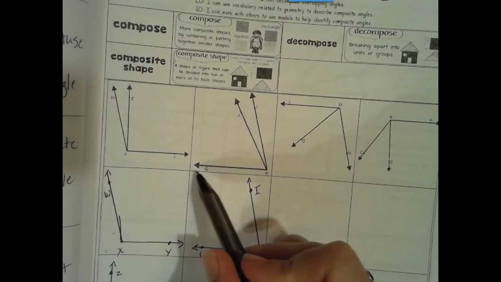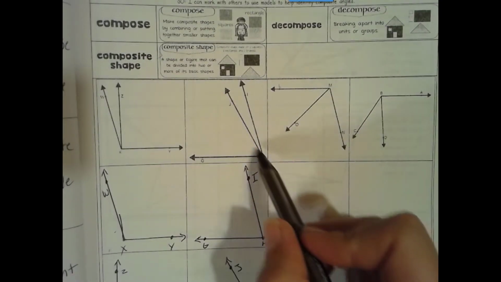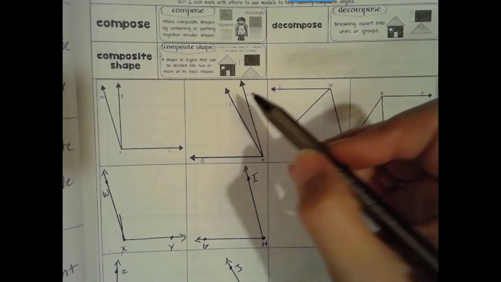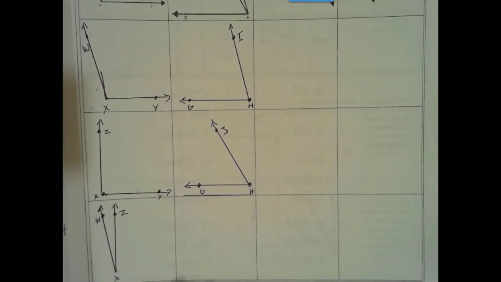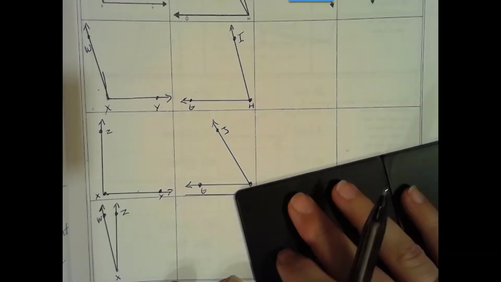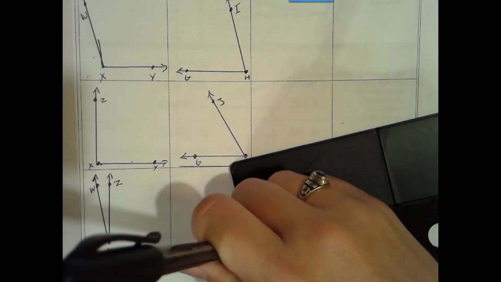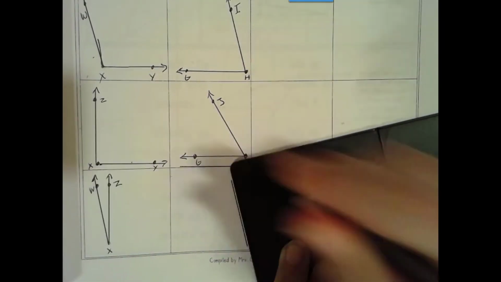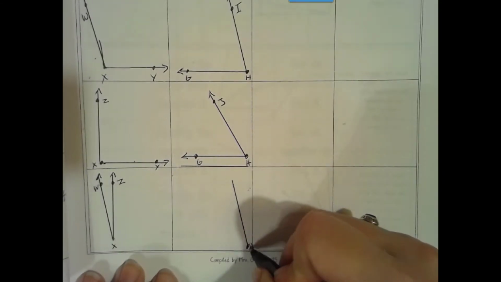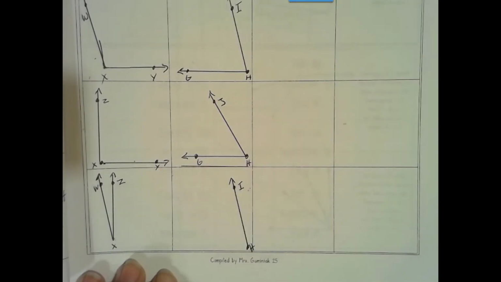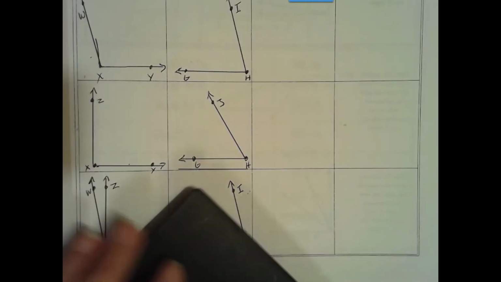So now we've identified this larger angle, this next one. Now we need to identify this one right here, this acute angle. So IHJ. So first I'm going to make HI, and then I'm going to make HJ.